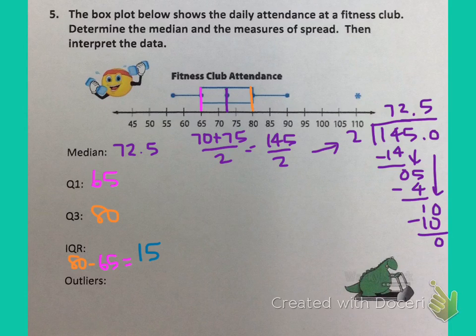To find the median here, we're looking at the middle of the box plot, and I just drew a line straight down to my number line, and I see that it's halfway between 70 and 75. So we're going to have to do 70 plus 75 divided by 2, and that gives us 72.5. The first quartile is that first line of our box plot, so I drew a pink line to represent that, and that goes down to 65. So the first quartile is 65. And then the third quartile is that third vertical line in our box plot. So I drew a line down to the number line so it would be easy to see that that is 80. And then our IQR is Q3 minus Q1, which I got as 15.